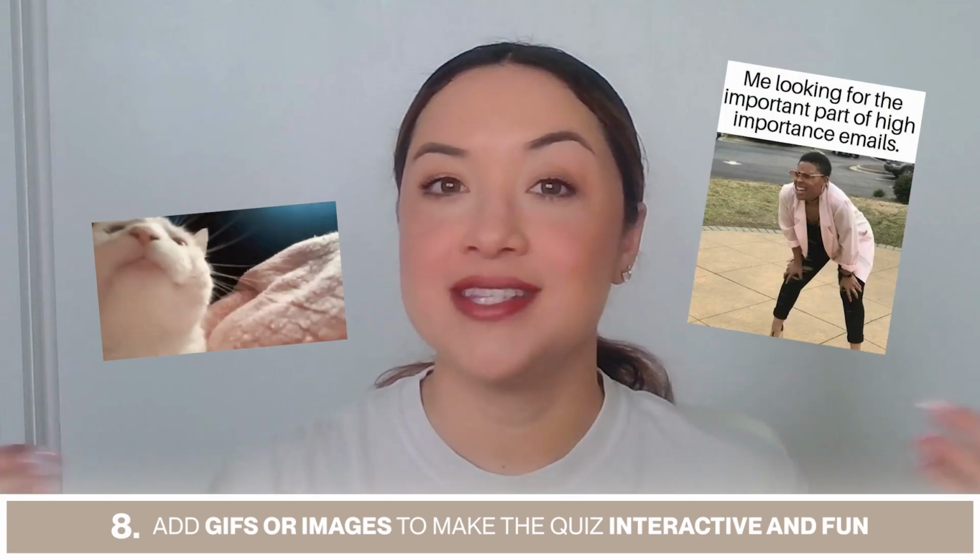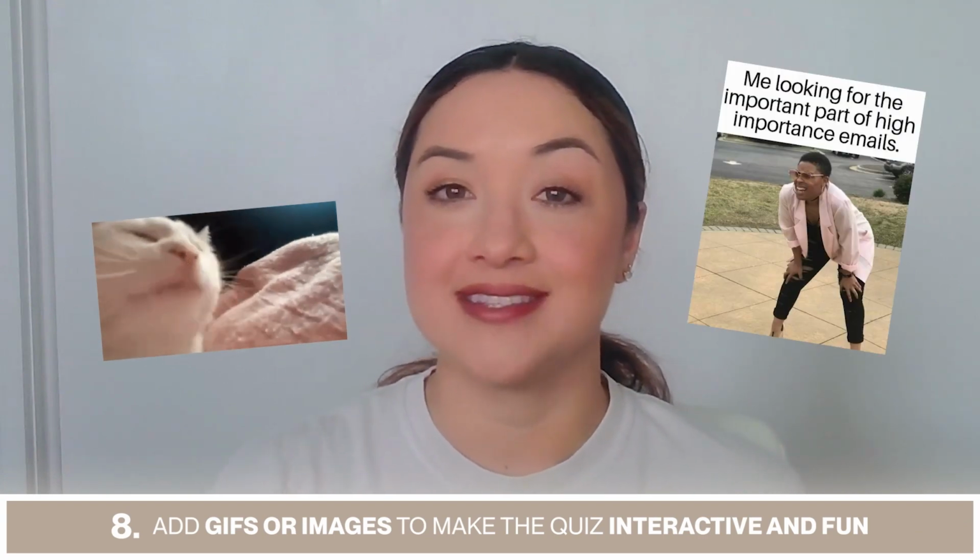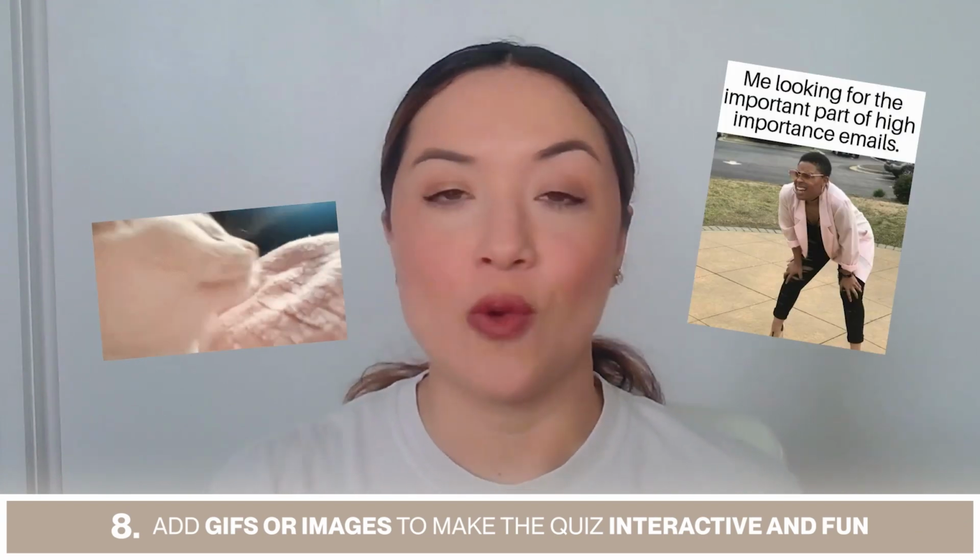And my last tip for you, the eighth tip on my list for creating a quiz funnel for paid or organic traffic, is to include GIFs or images in the actual quiz itself. So meaning within the questions while they're taking the quiz. This is basically to make it fun and interactive, right? If it's just text, it kind of is boring. And going back to the whole retention thing, we want to retain that lead's attention as much as possible to get them to complete the quiz and enter their name and email.